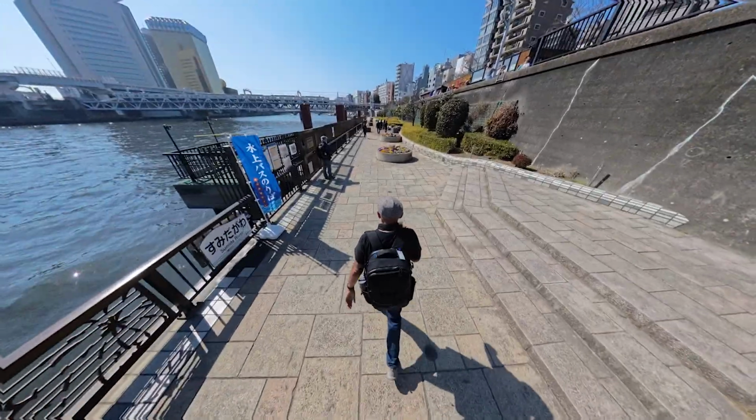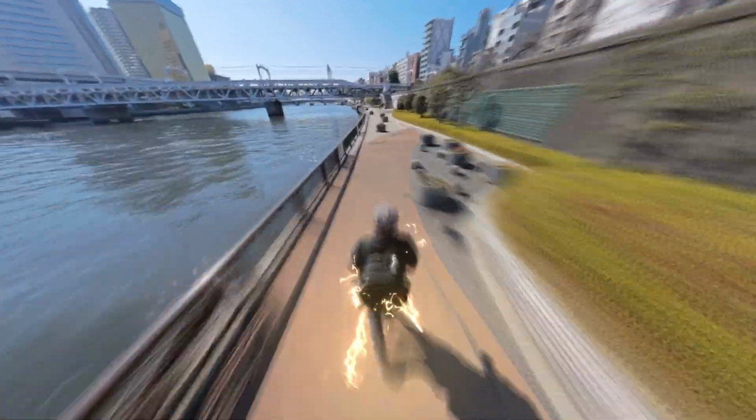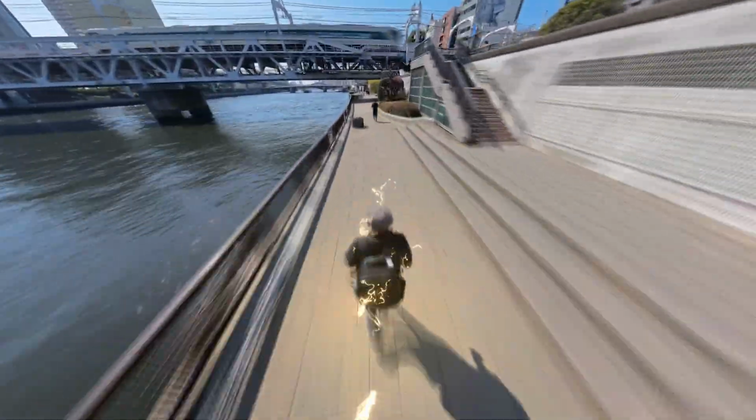Combine multiple clips and it looks like you're teleporting between locations. Travel vloggers, this is your new secret weapon. Similar to Spin Me Around, but with a forward-facing twist. Make it look like you're covering vast distances in seconds, complete with electric spark effects.